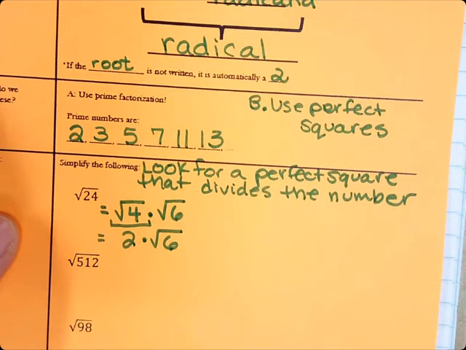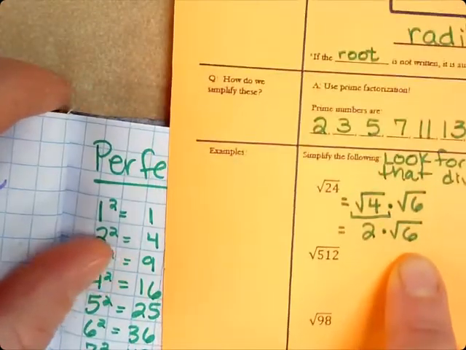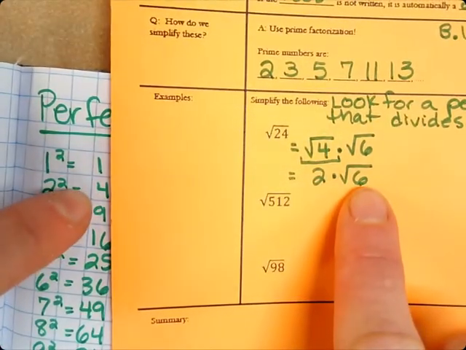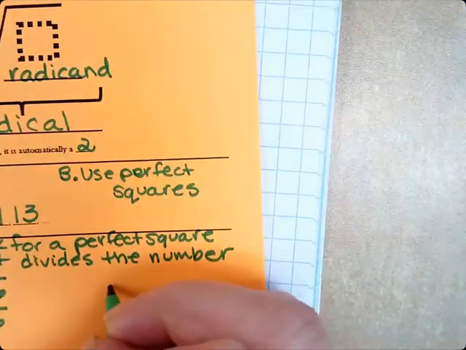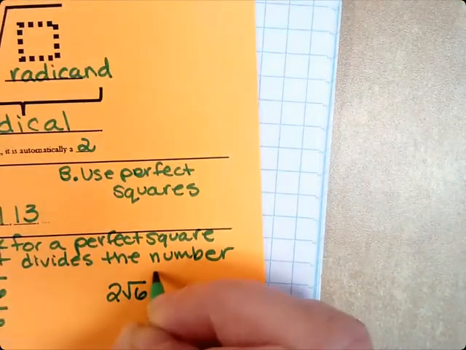Before I can say I'm done, I got to look at 6 and make sure none of the perfect squares evenly divide it. So I look over here. Does 4 divide it? 9? No. So my solution here is 2 square root of 6.